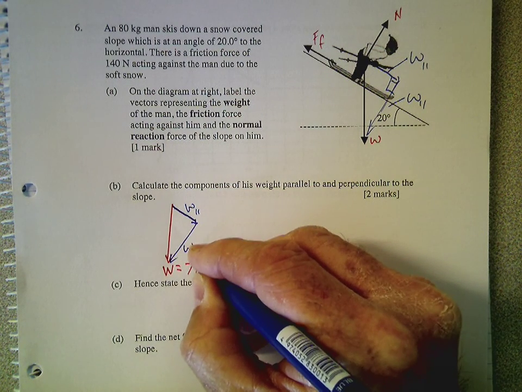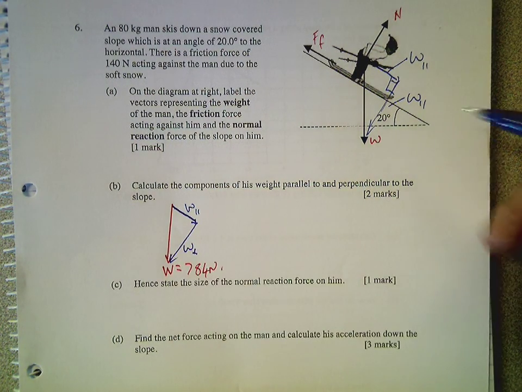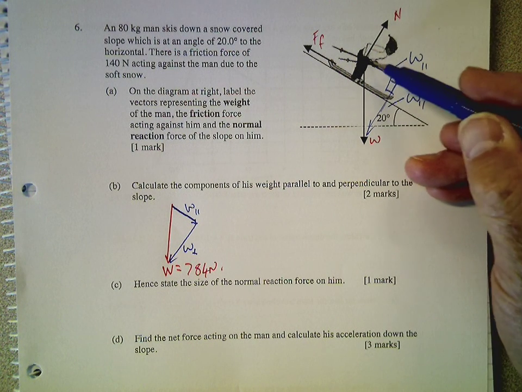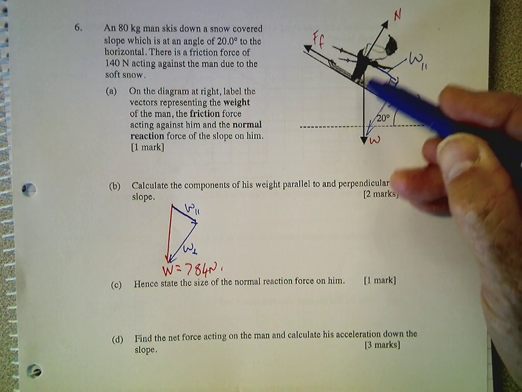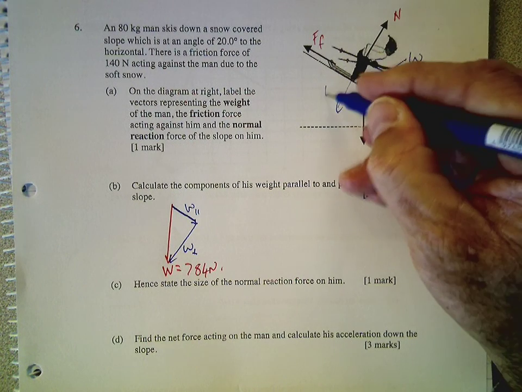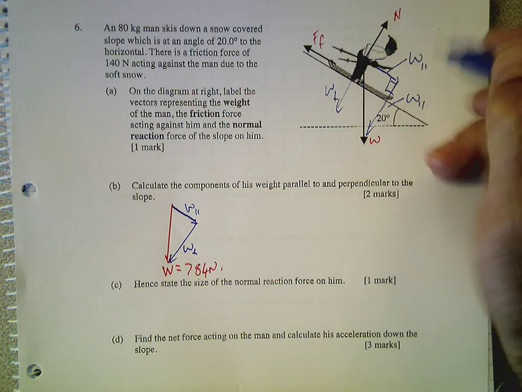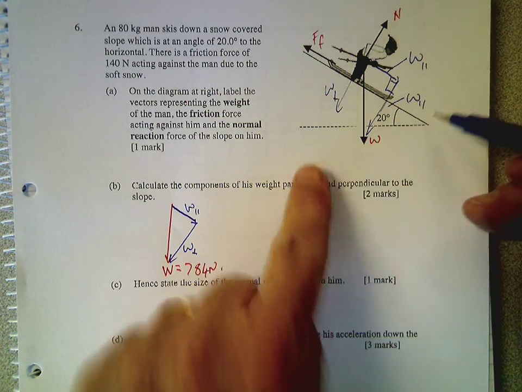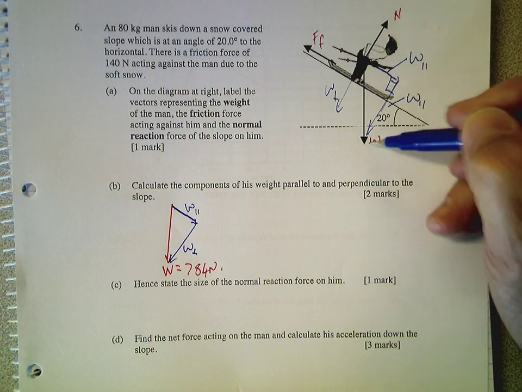So if you like, instead of having a weight force pulling the skier straight down, I could have a force pulling the skier that way and a force pulling the skier that way. So that would be weight perpendicular and that's weight parallel. I could have these two forces, like two ropes around that person, pulling them like that. It's exactly the same as pulling them straight down.